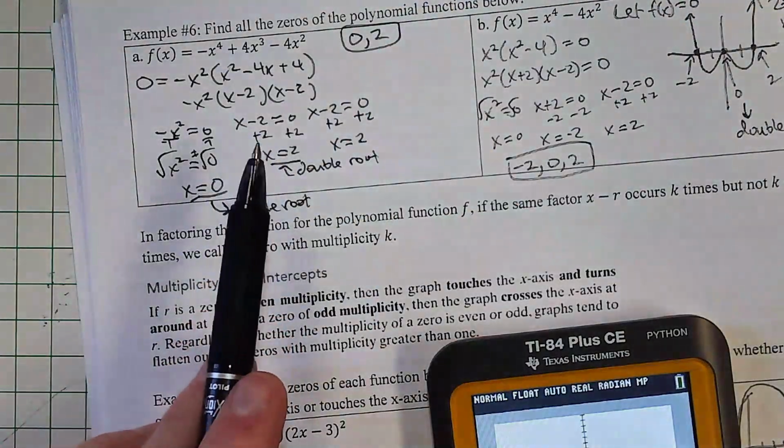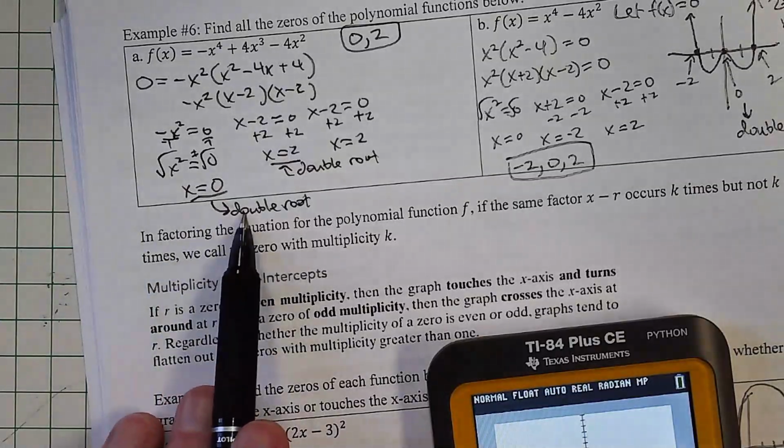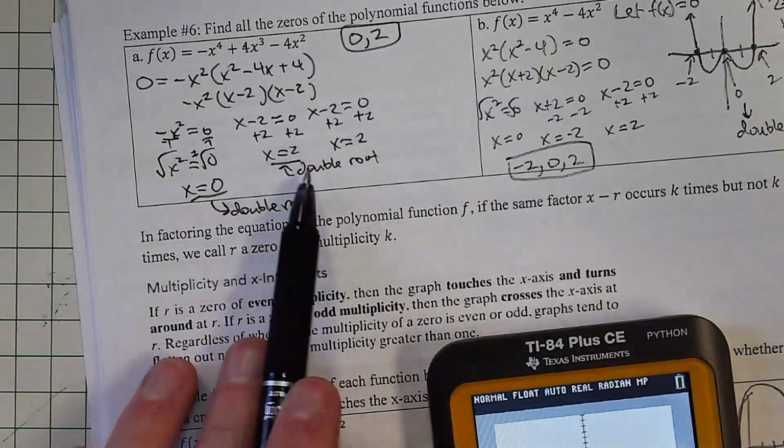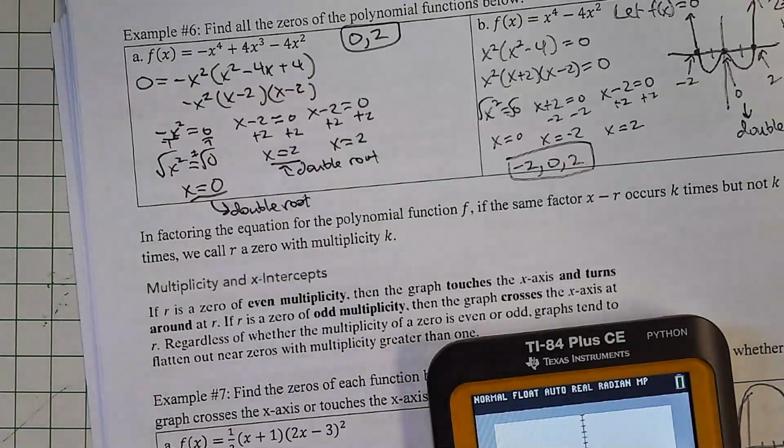Now they're going to ask you what the multiplicity of each 0 is. The multiplicity of this one will be 2. The multiplicity of that. Multiplicity just means how many times does it happen.